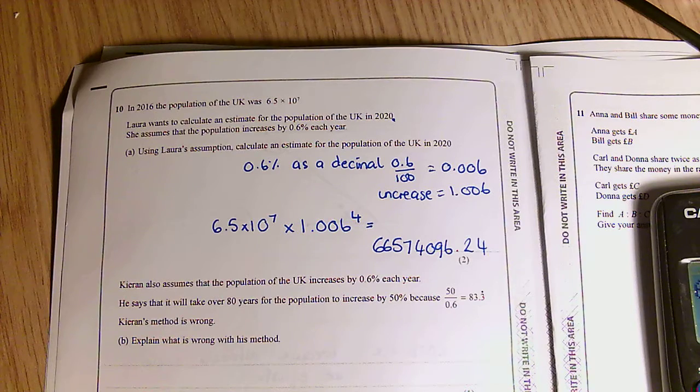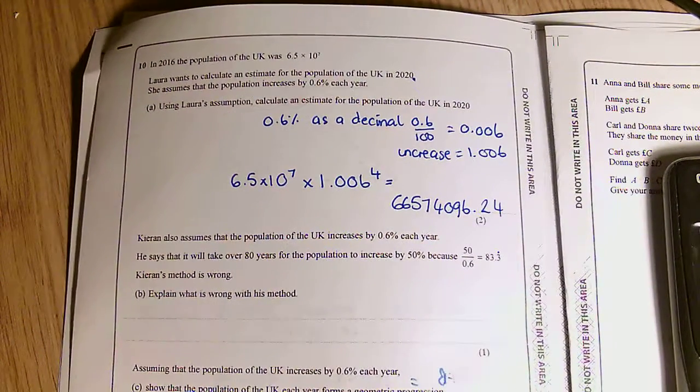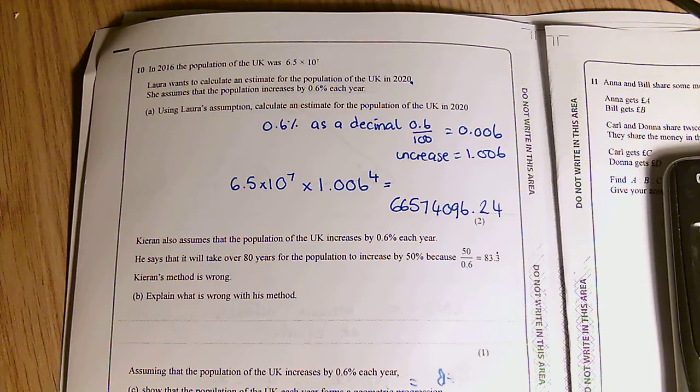The population increases by 0.6% each year. He says that it will take over 80 years for the population to increase by 50% because 50 divided by 0.6 equals 83.3. Kieran's method is wrong. Explain what is wrong with Kieran's method.